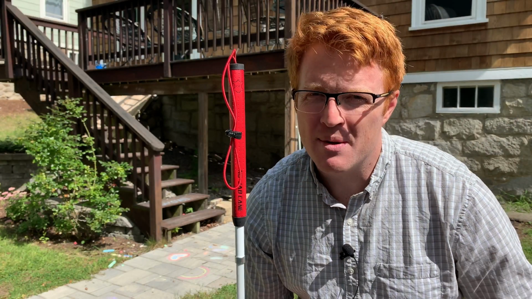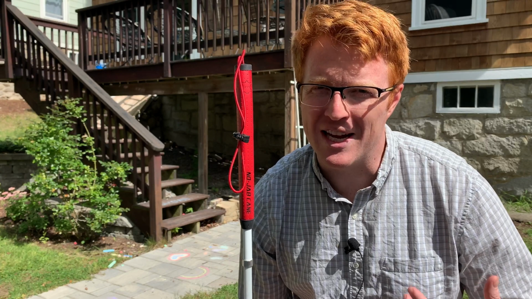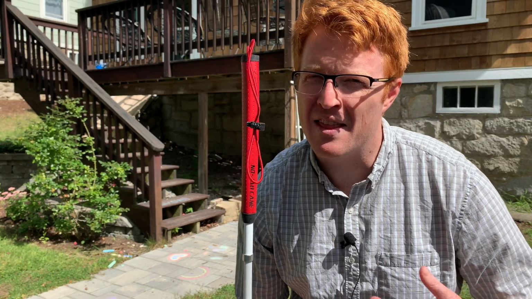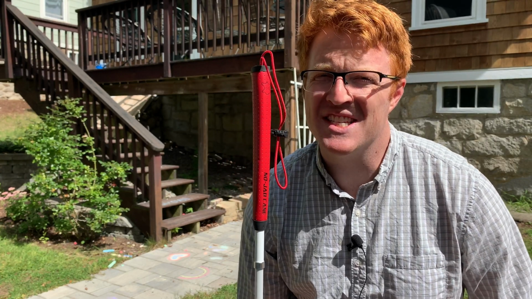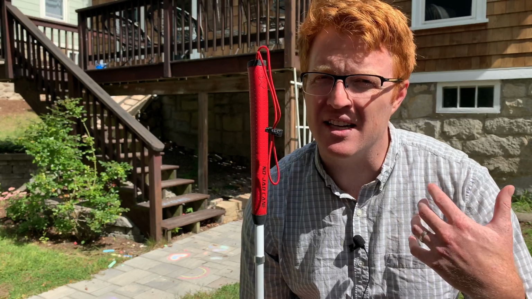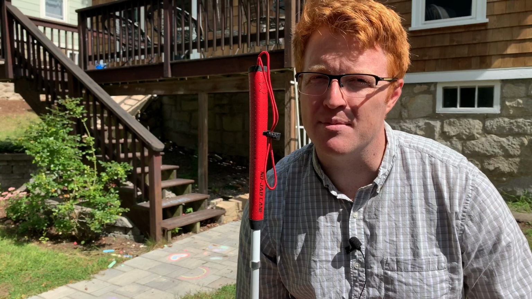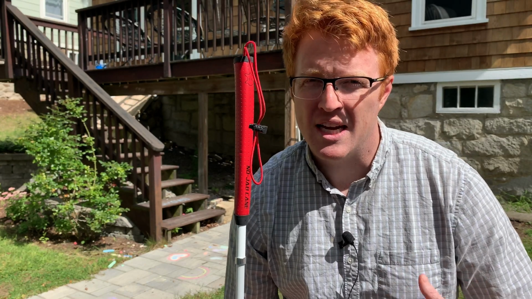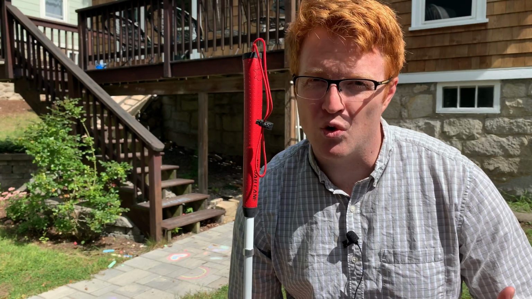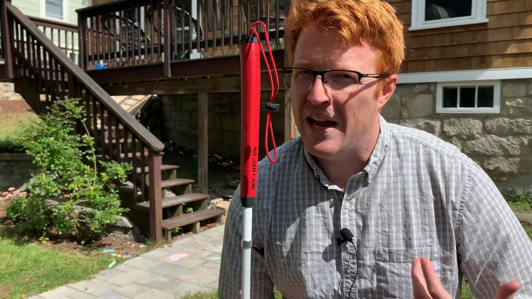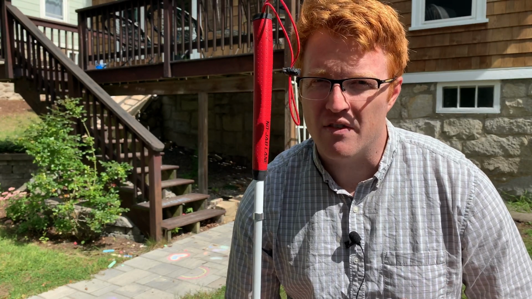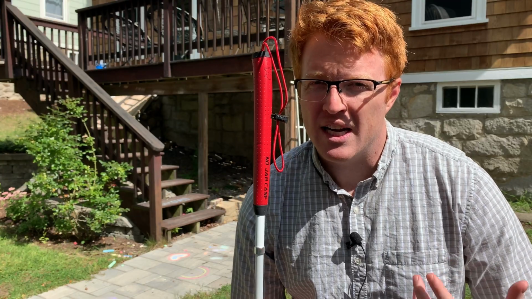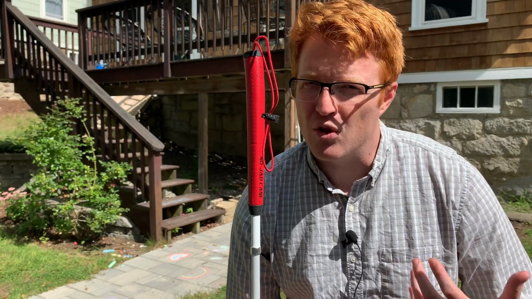All right, so now I'm going to demonstrate the first limitation of the white cane, and this is probably the biggest one that most people struggle with, and that is the cane is great at detecting objects below the waist, but is not good at detecting objects above the waist. So any object that is waist level and above can be a really potential obstacle and a source of injury. That is really one of the biggest limitations of the cane, and I'm going to demonstrate here an example of what that looks like.